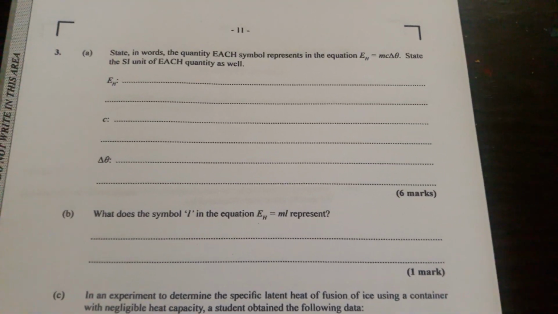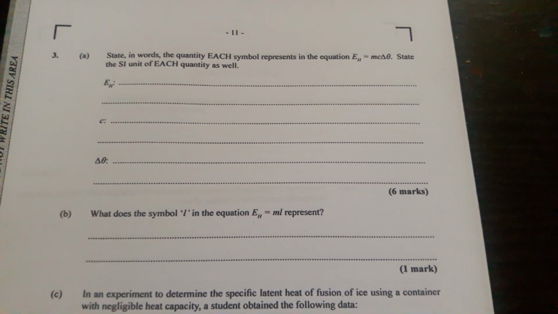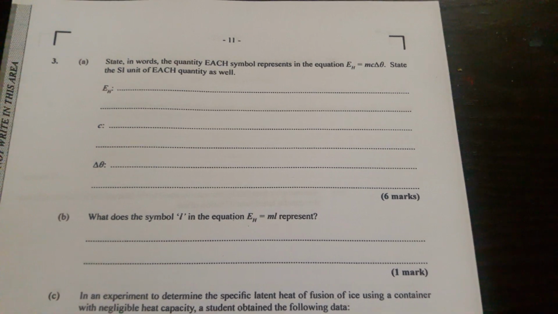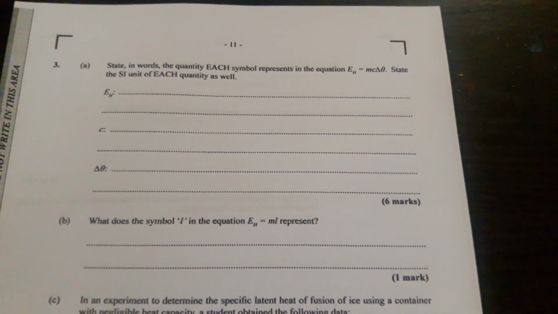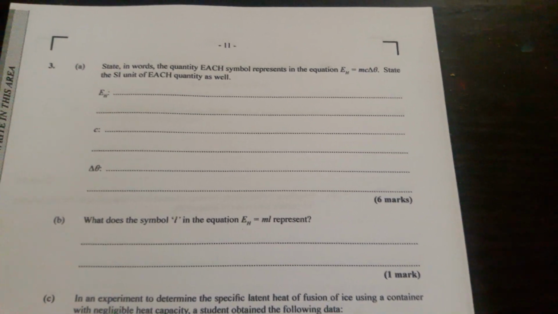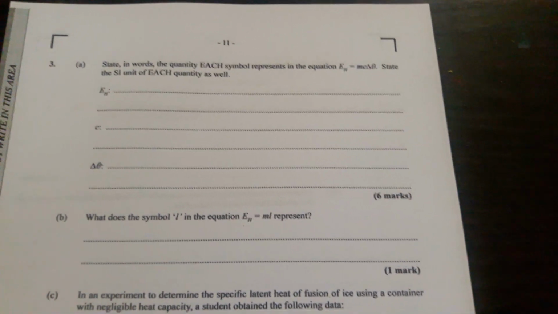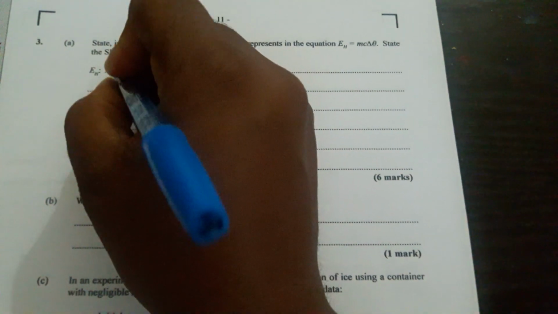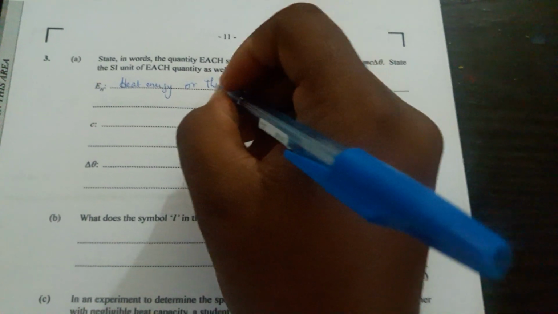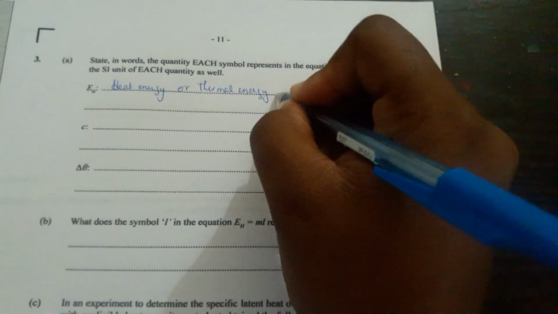So now we're on paper 2, June 2016, number 3. It says state in words the quantity each symbol represents in the equation EH equals mc delta theta. State the SI unit of each quantity as well. So EH is the heat energy or thermal energy. And is measured in joules.